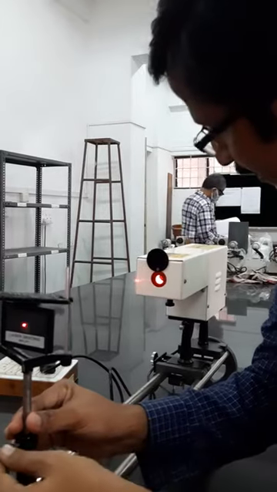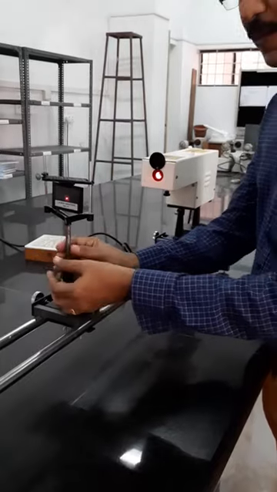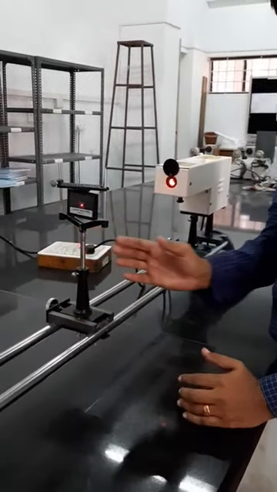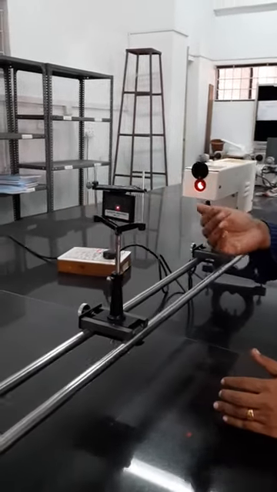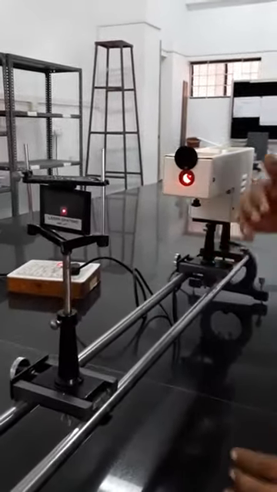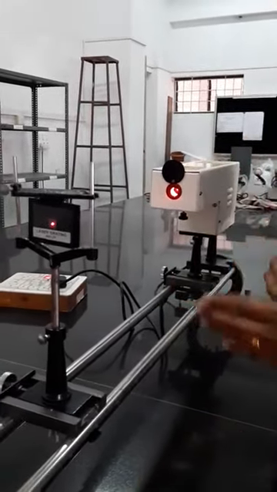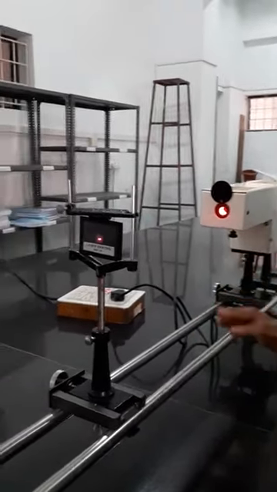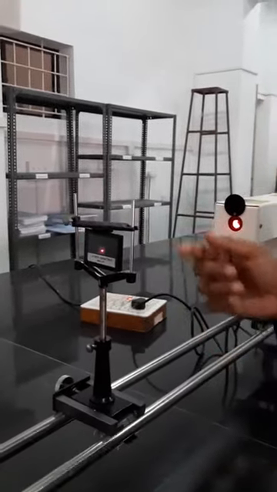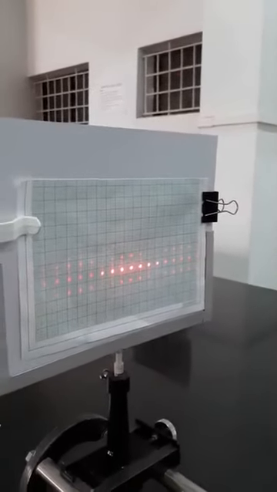Let me refine this adjustment. Now I have positioned this grating in such a way that the reflected portion of the laser light, which is bouncing from this grating, falls directly into this laser. This ensures that the laser light is perpendicular to the plane of the grating. So this completes our setup of the arrangement. And as you can see, the light passing through the grating makes a nice diffraction pattern on the screen.